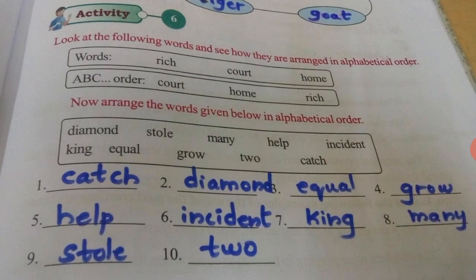They have given a list of words: diamond, stole, many, help, incident, king, equal, grow, two, catch. You have to arrange them in alphabetical order. If you observe the words, which letter comes first? Catch, because A, B, C. So catch comes first.